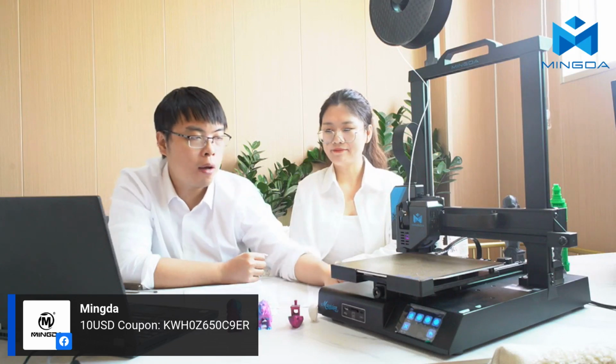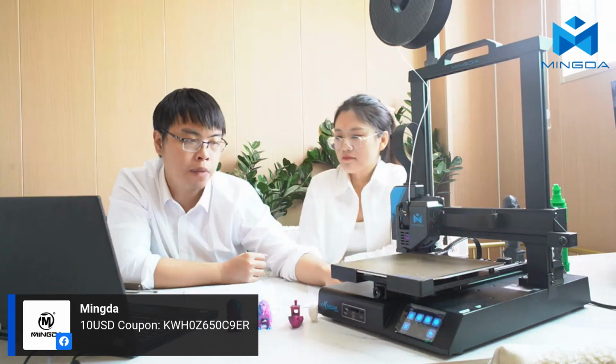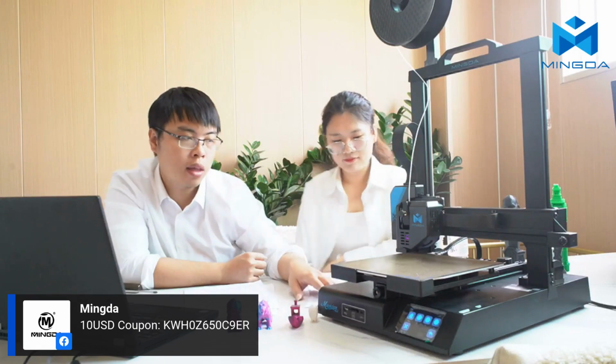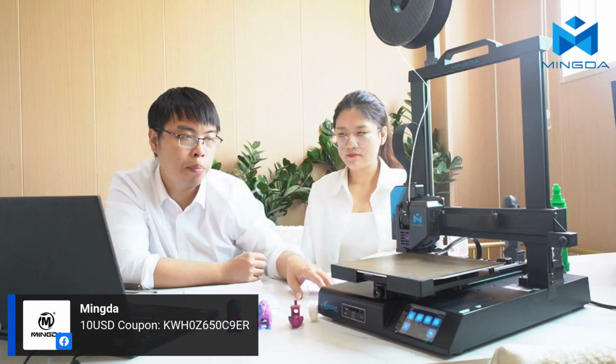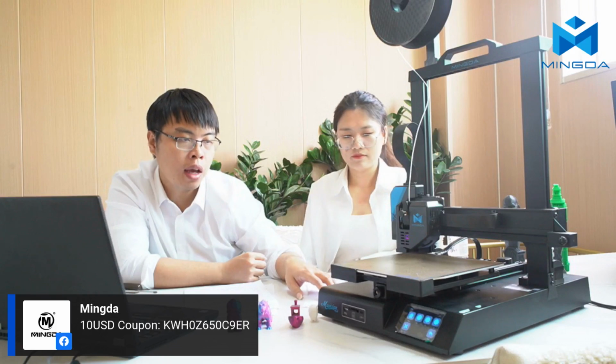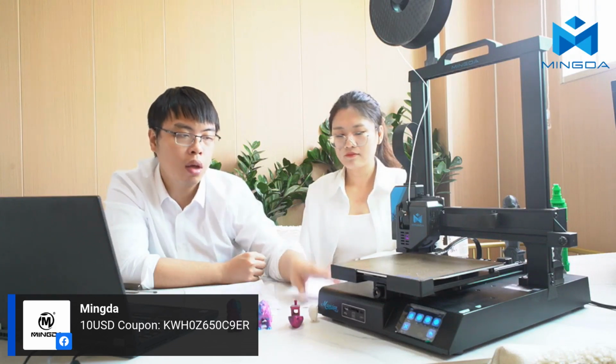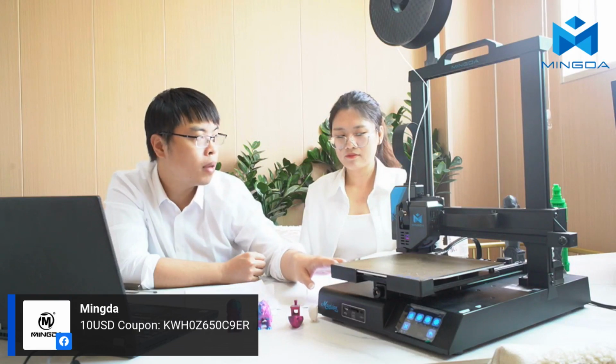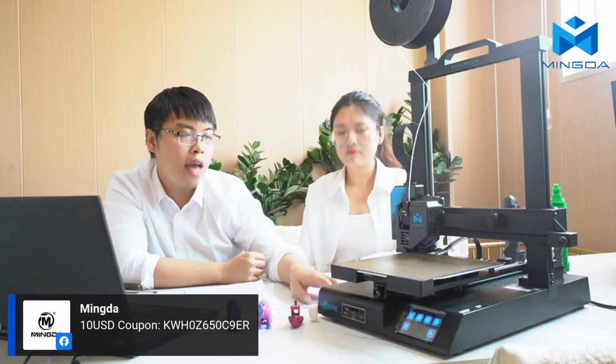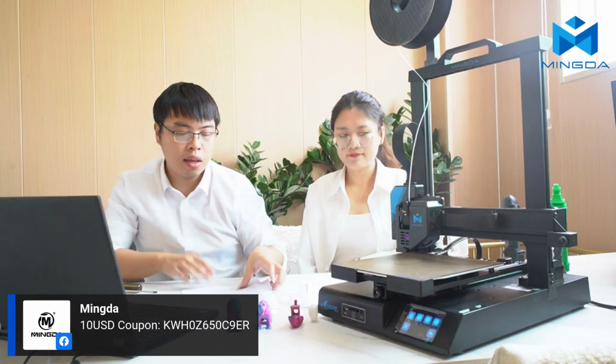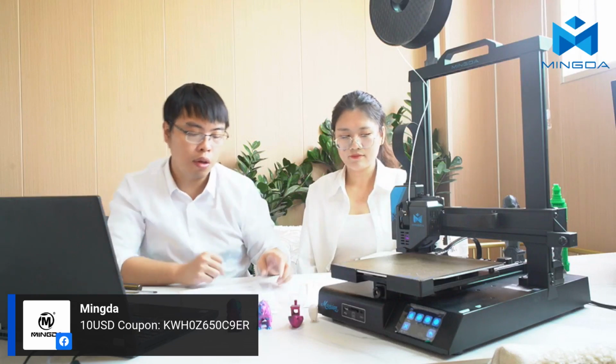So for the Magician X2, we have changed the plate. We have replaced the plate directly already, and you don't need to worry about how to install the PEI plate. You can use it directly. That will be easy for the user.